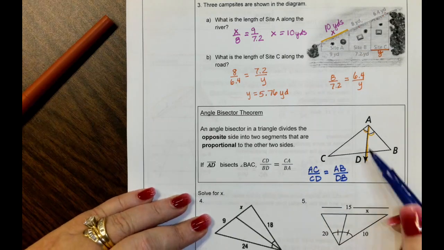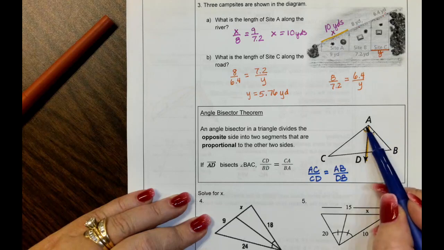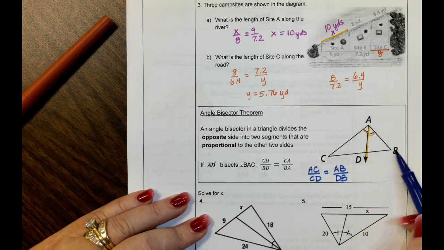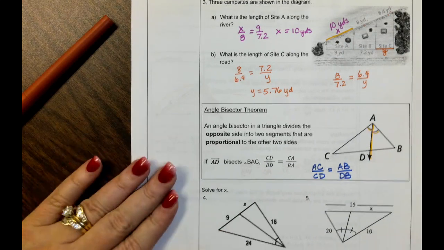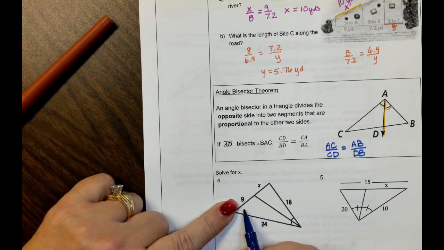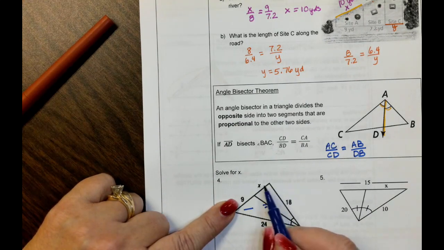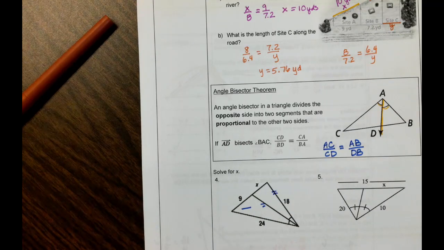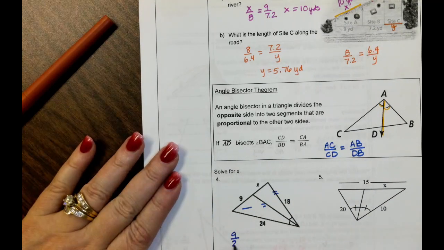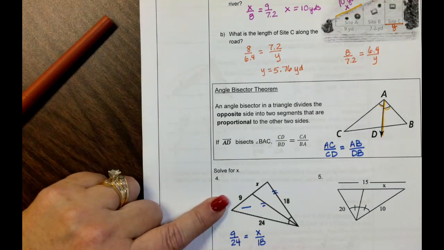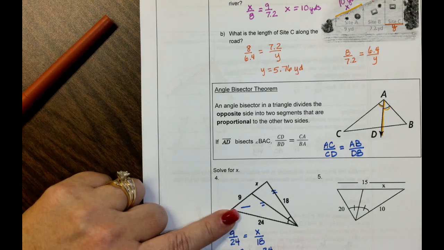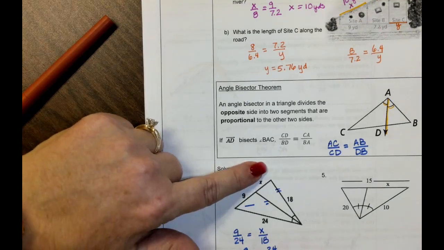That's kind of my preference, because then it's kind of already set up for you, and you just use the 2 sides of the one triangle and the 2 sides of the other triangle, and you can set up that proportion. Now, I like that because, like I said, this one's already set up. Look, you have 9 and 24 belong to this triangle, so 9 over 24 equals x and 18. Okay, so you can say 9 over 24 is equal to x over 18. Okay, you can also say 9 over x is equal to 24 over 18. Either one, 9 over x equals 24 over 18.